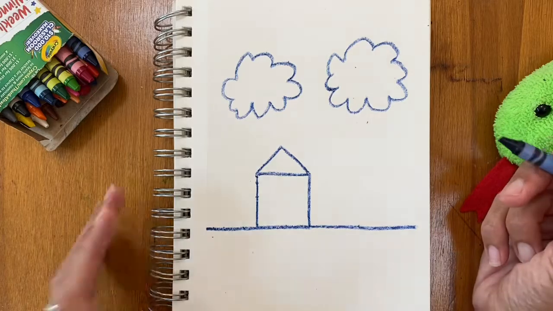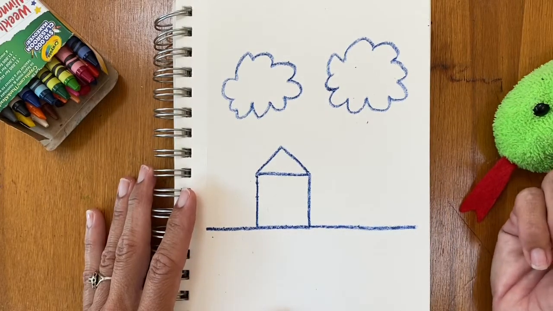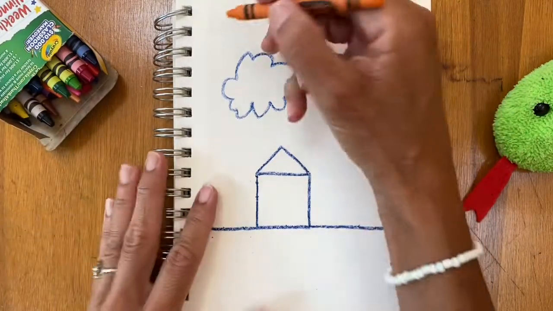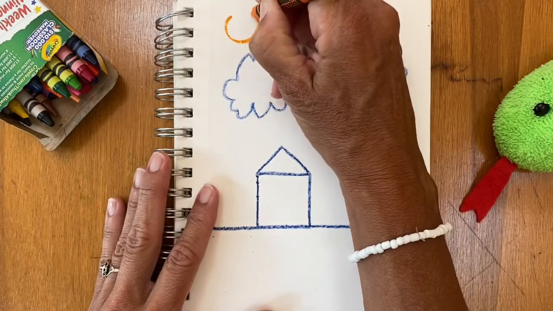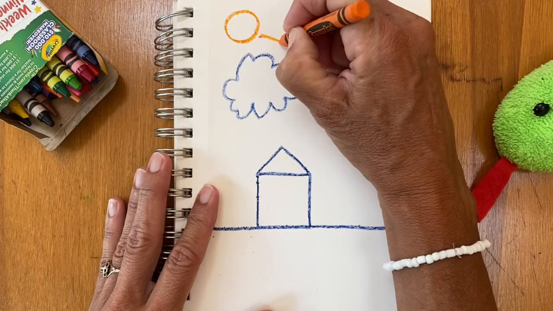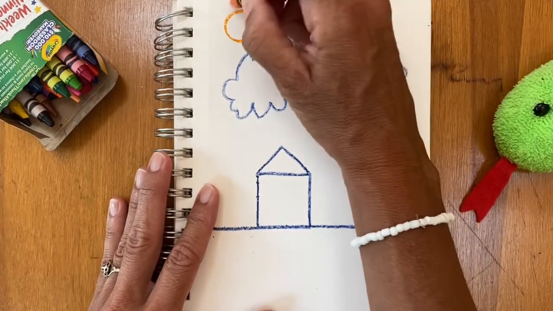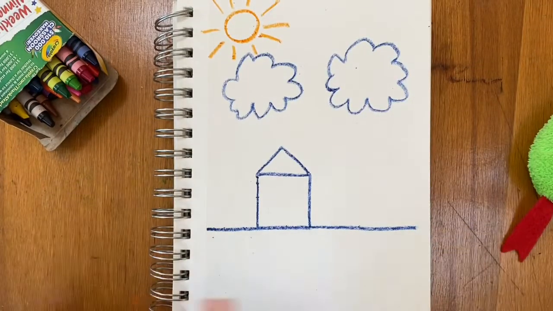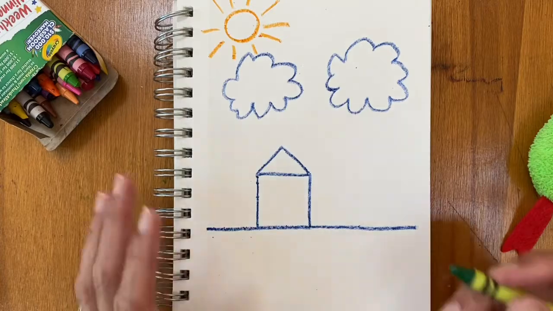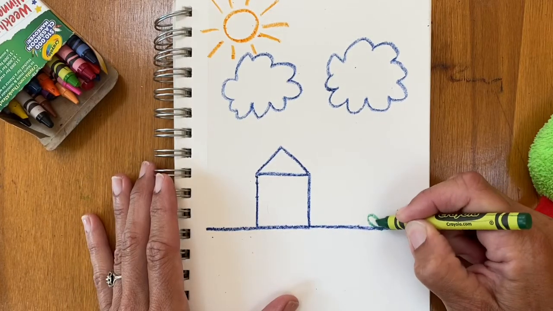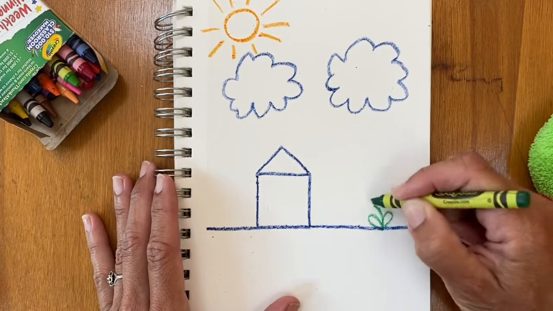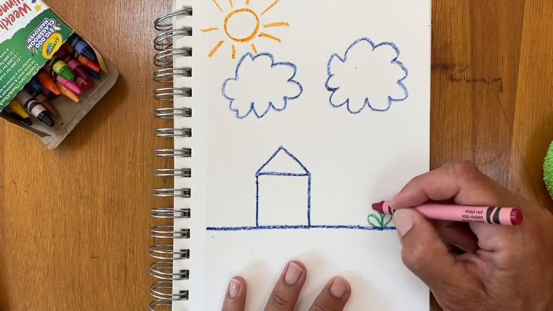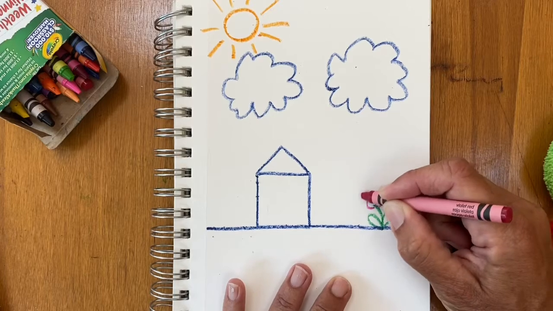If you want to put some lines in your picture, you could put some lines in your picture too. Maybe I'm going to start with a curvy line and make a sun. Maybe then I'll take some lines around here, and I'm just going to use some regular lines to make a sun, right? But what I'm doing is I am just making lines and I'm turning them into shapes, and then I'm making them into a picture. Now my picture looks like something. It looks like a house and clouds and a sun, and here's a little flower.